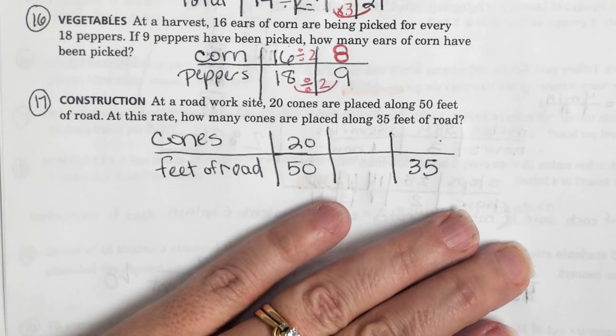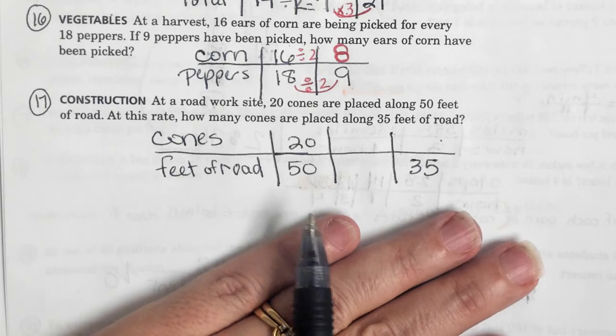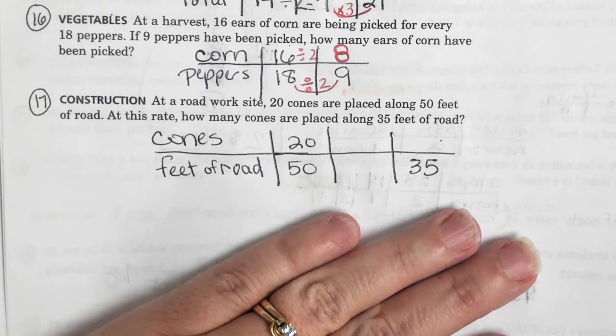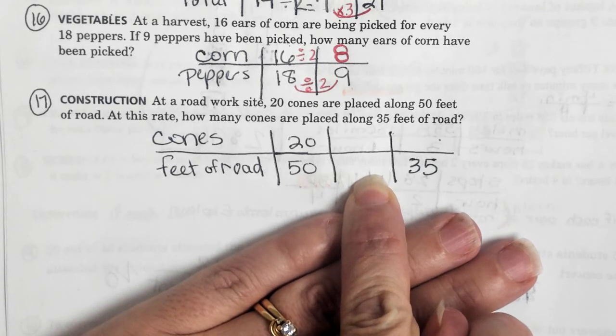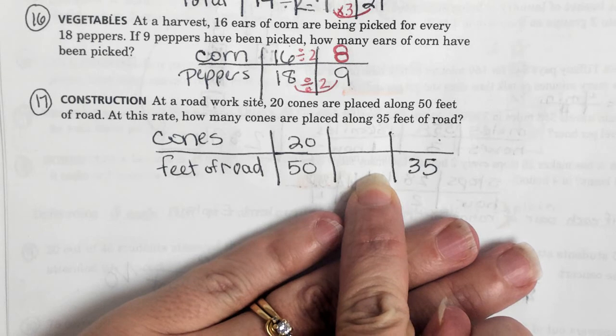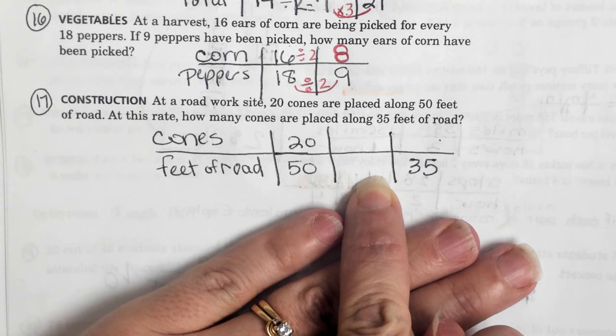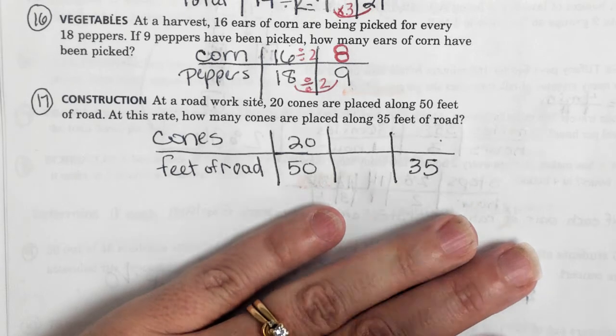Okay. Can we jump straight from a 50 to a 35? No. We probably need what right here? A number. We could do 1. 5 would work too. Either way, let's see. You can do it your way, it's fine.